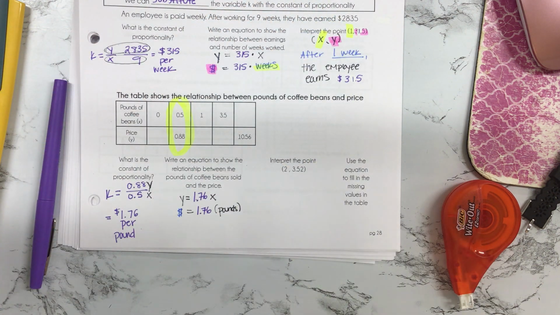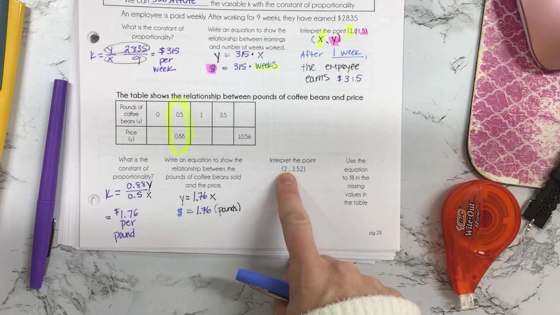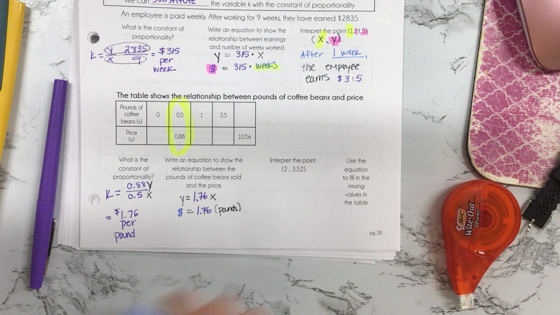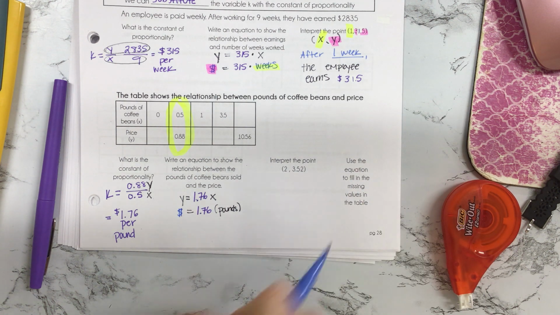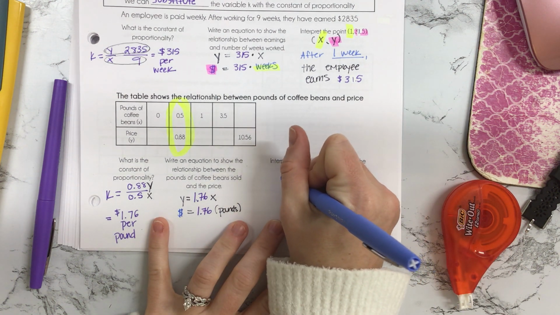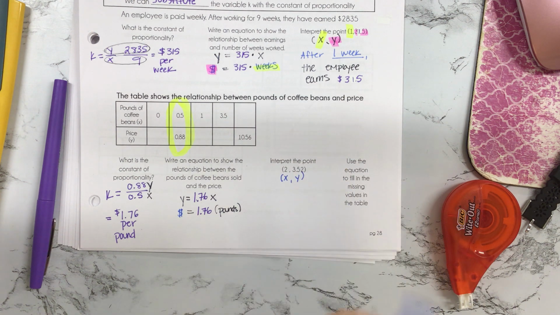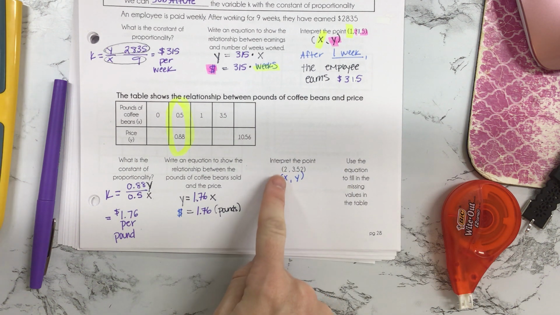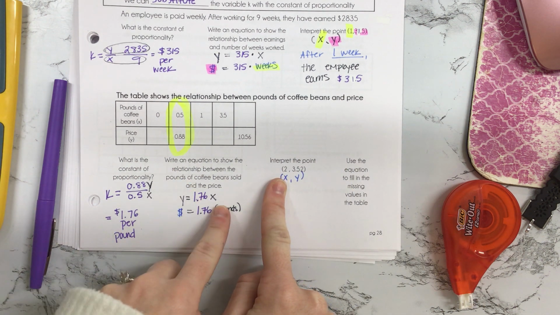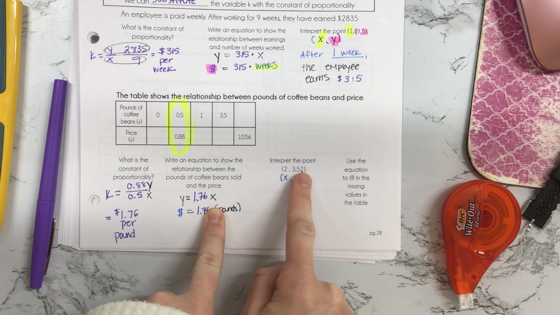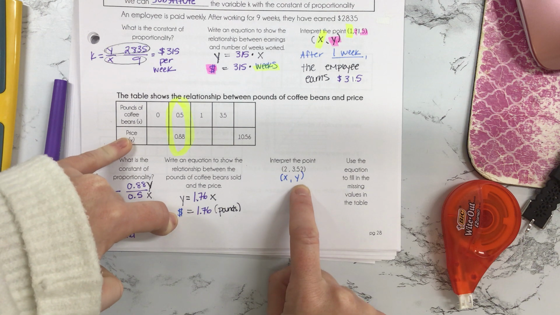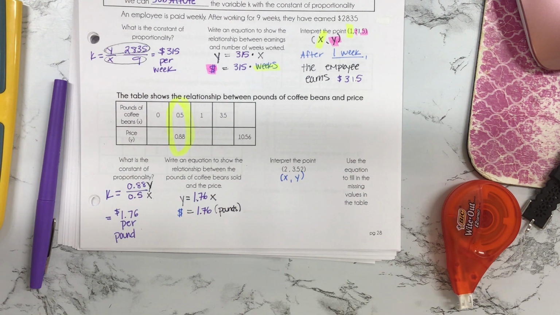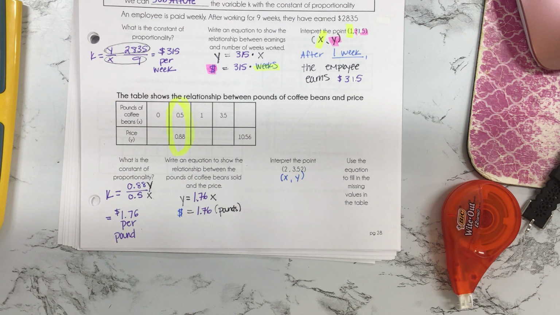So to interpret the point 2 and then 3.52, coordinate points are always x, comma, y. So 2 represents x, which is the pounds of coffee. 3.52 is y, which is the price. We can just put labels on those.